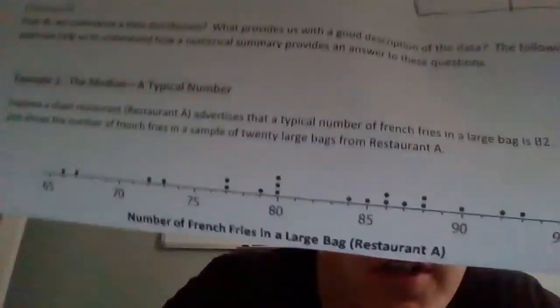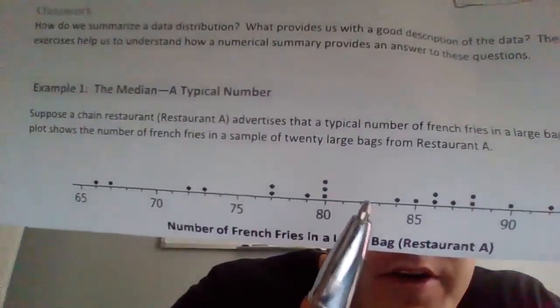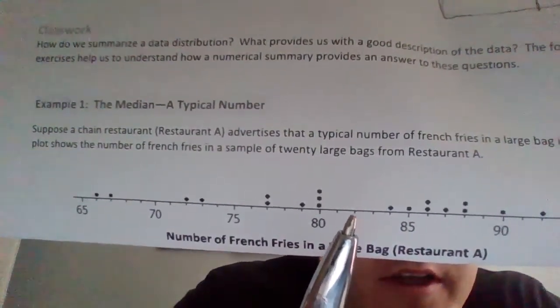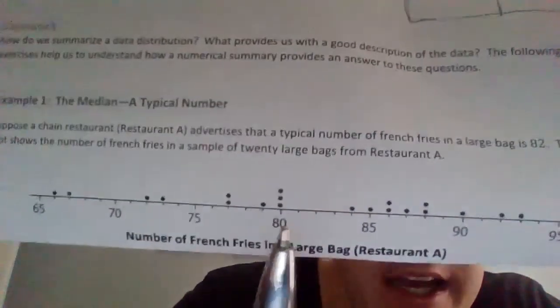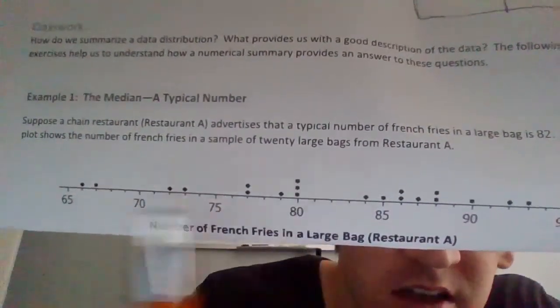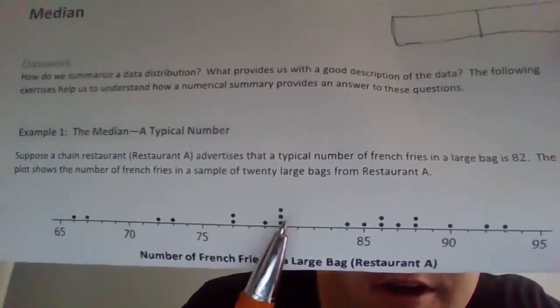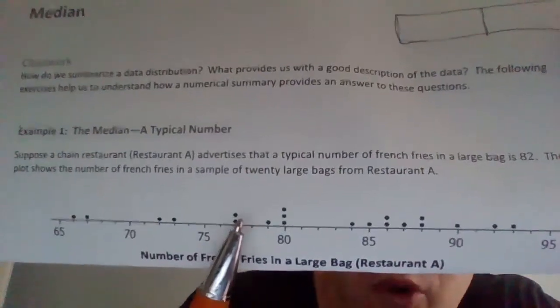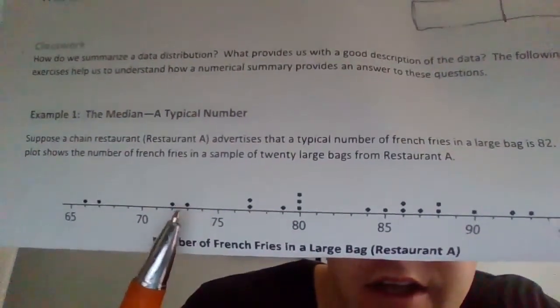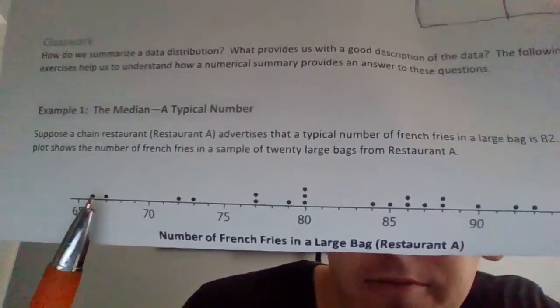Well, I'm going to pull up the dot plot again. So here's the dot plot. And like we said, 82 is about right here. And if we want to be fewer than 82, we have to go to the left. Left is less. And I'm going to see if I got 10 that are fewer than 82. Well, I got 3 here, a fourth one. 2 more makes 6, 7, 8, 9, and 10. Well, there's the 10 we were looking for. So 10 makes half, and those are all fewer than 82. So are half of the bags fewer than 82?